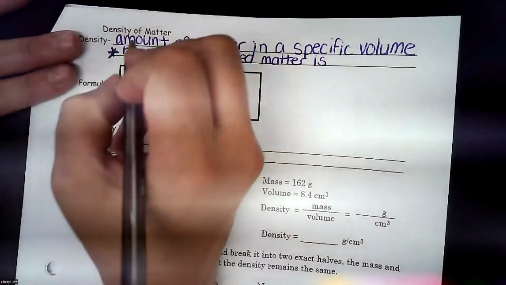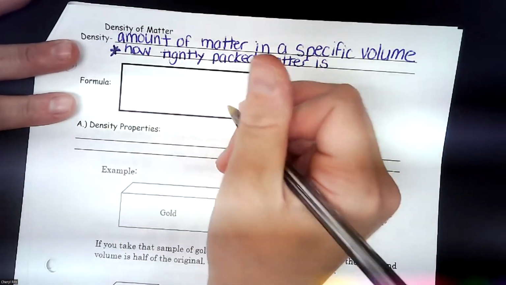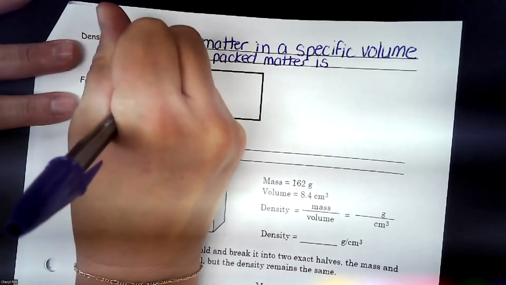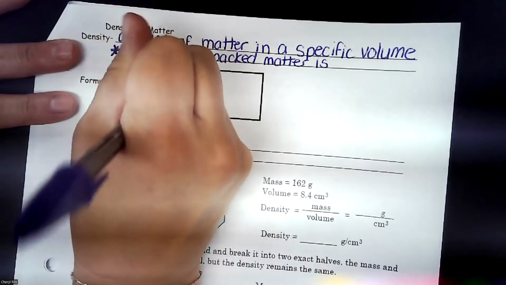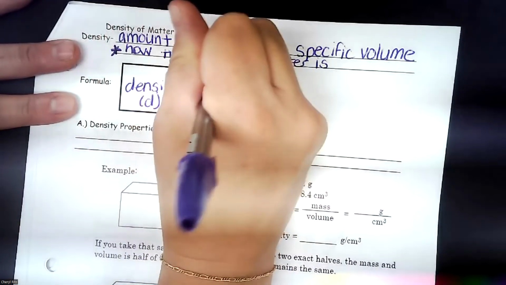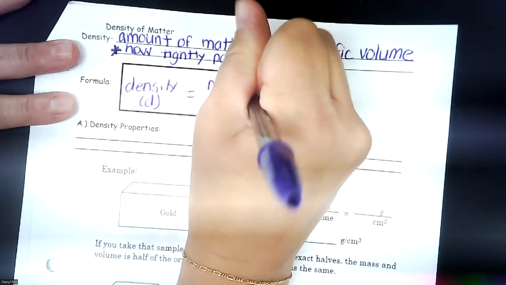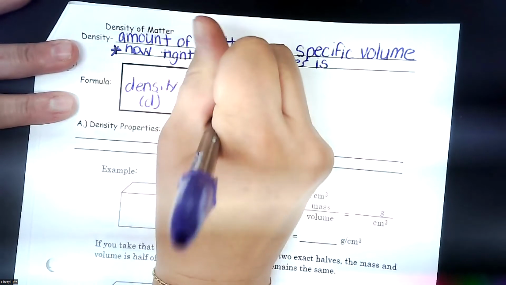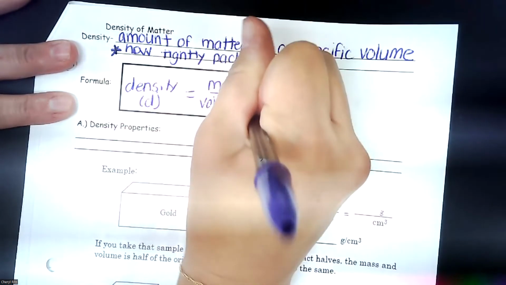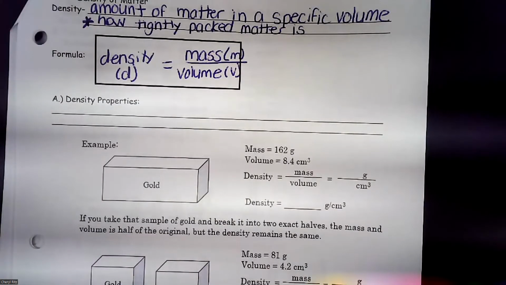So let's plug it in here. For this one time, I do want to write out the words. Normally you can just do M over V. So density, which is abbreviated with the D, equals mass, which is how much it weighs. You can abbreviate that M, over volume. Volume is the amount of space something takes up. So D equals M over V.